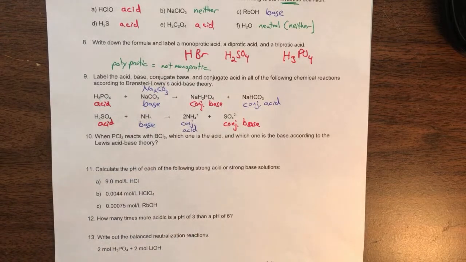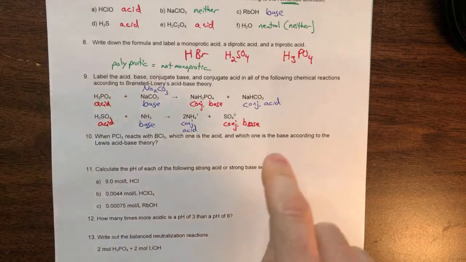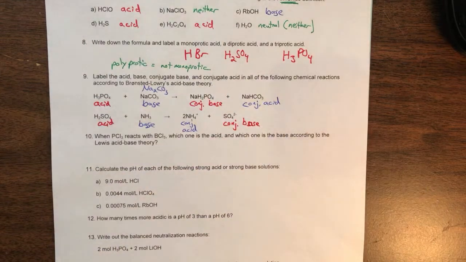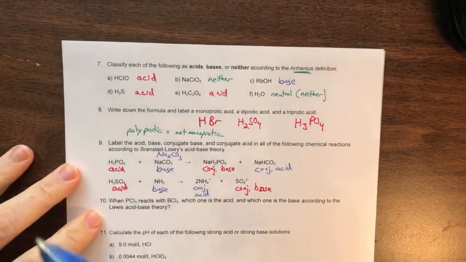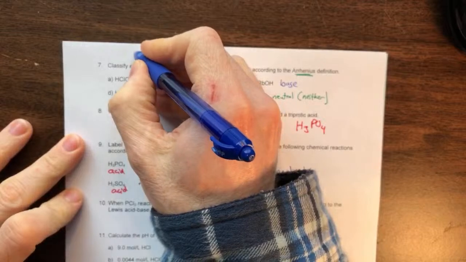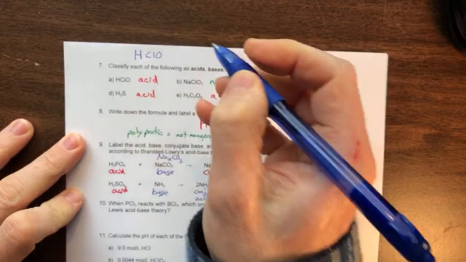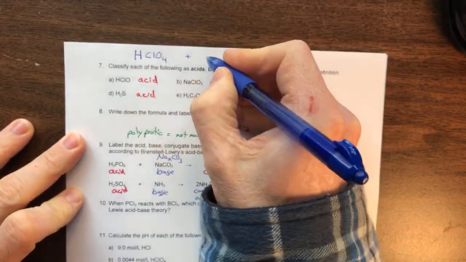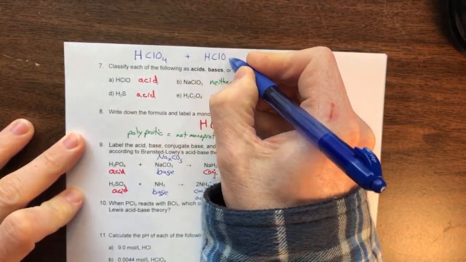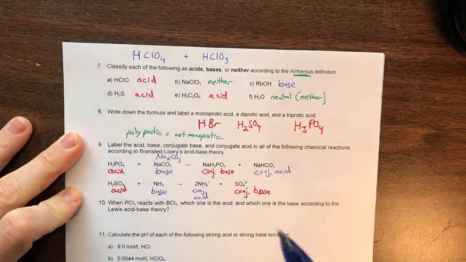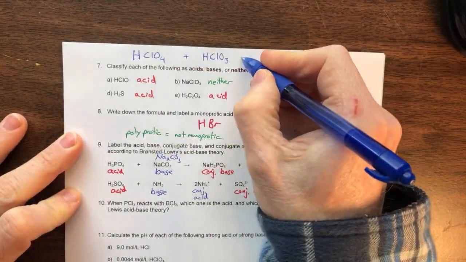All right. Let me make up another example for this one. I just want to make sure that we're really getting that. So number 9, because I should have made up a harder problem. Let's do something like this. Let's say you have HClO4 plus HClO3. This is going to be tricky. These are going to look really, really similar, and you'd be like, "What's up?"